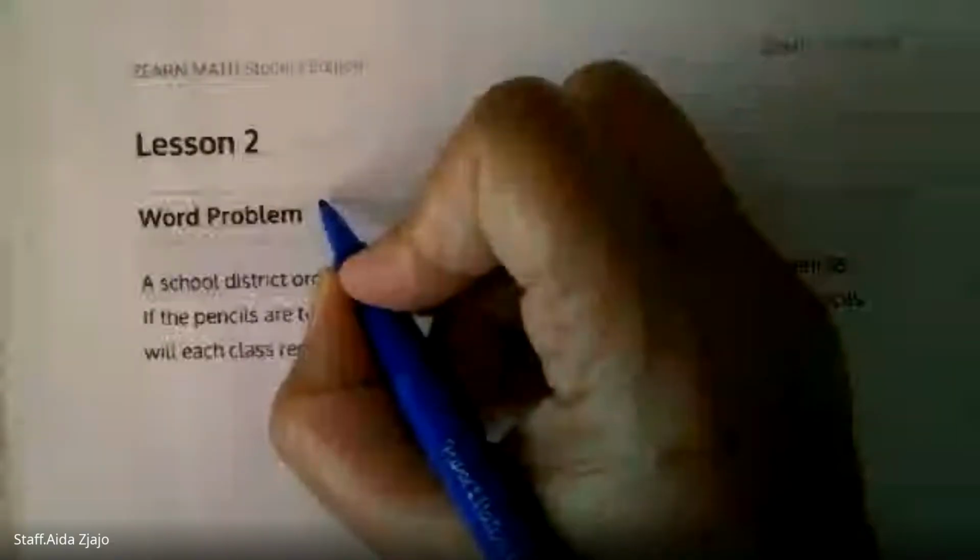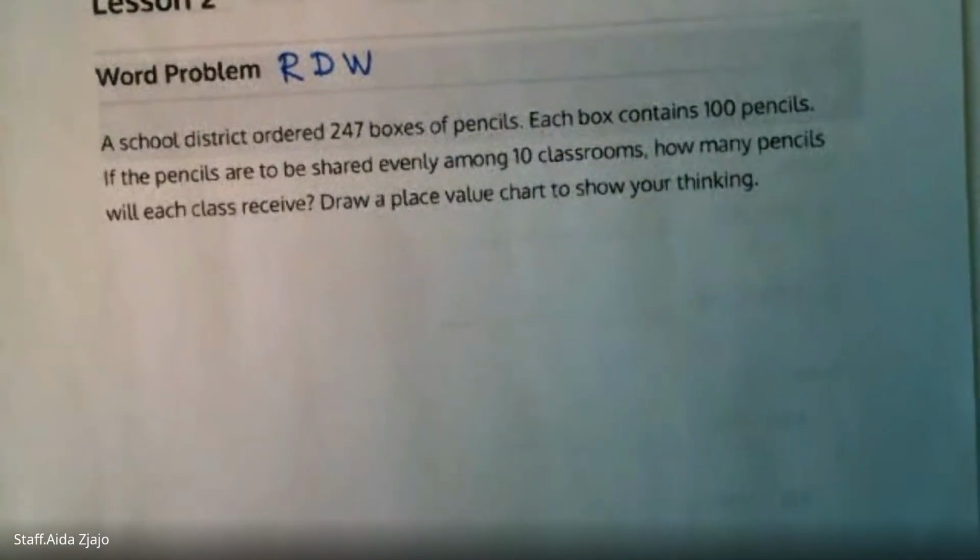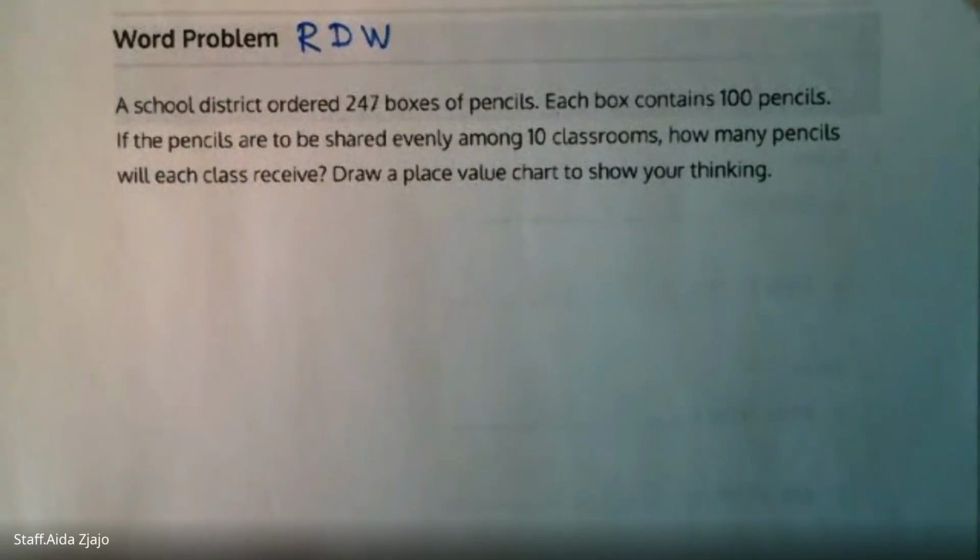We're going to use the read, draw, and write strategy. Let's see what the question is about.